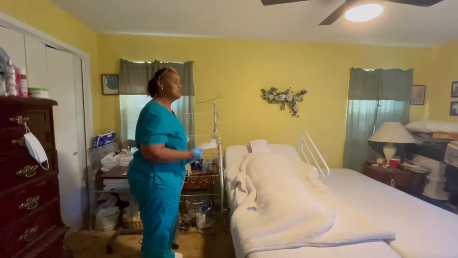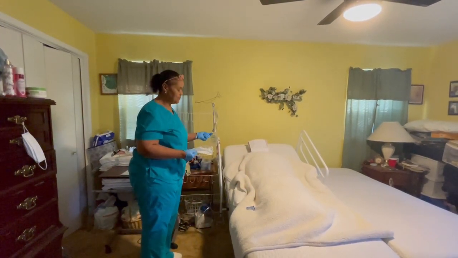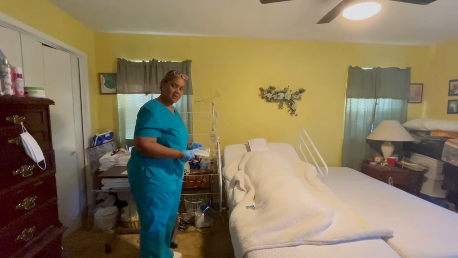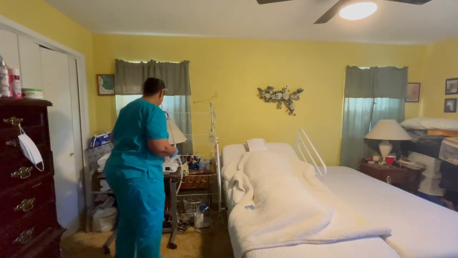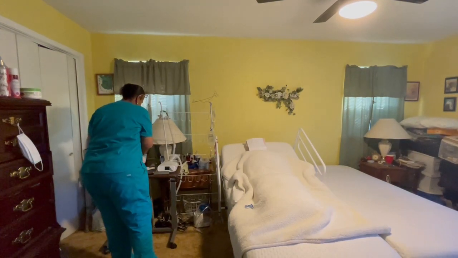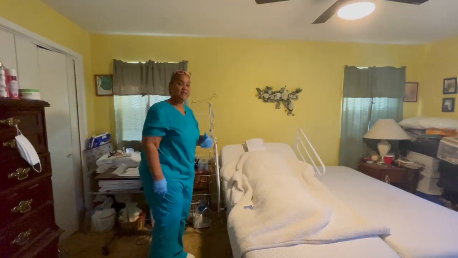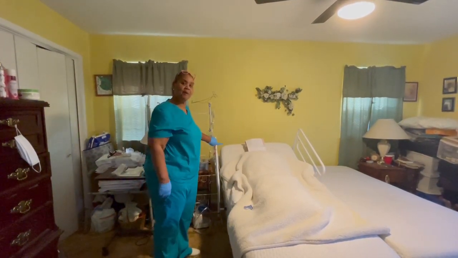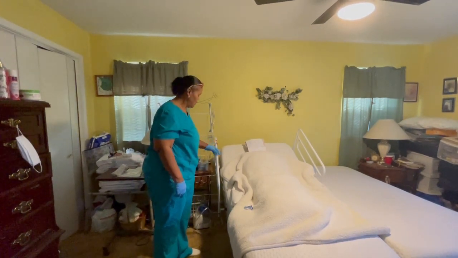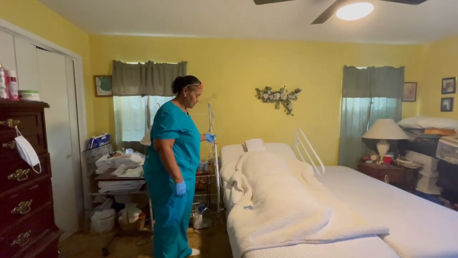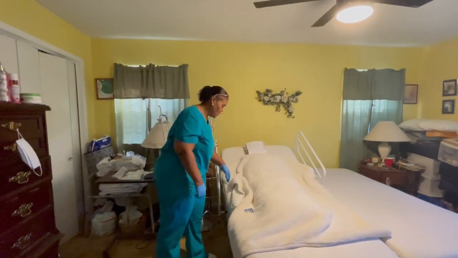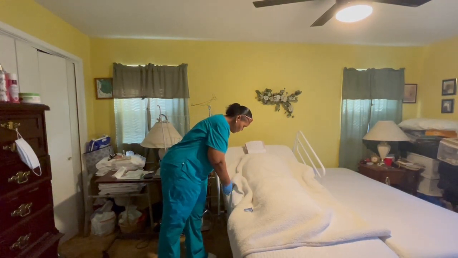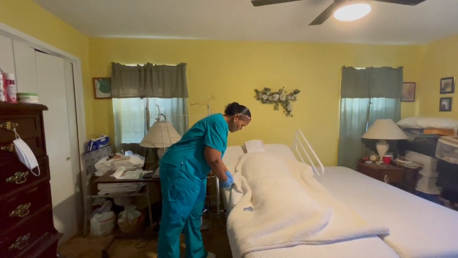You let your patient know that you'll be back to check on them. Ask them if they're okay. They say yes, everything's fine. You'll come back in 30 minutes. Once you come back and the IV is finished, you're going to turn off your pump. Once you turn off your pump, you're going to clamp it. You're going to close your clamp. Then you're going to undo your secondary.